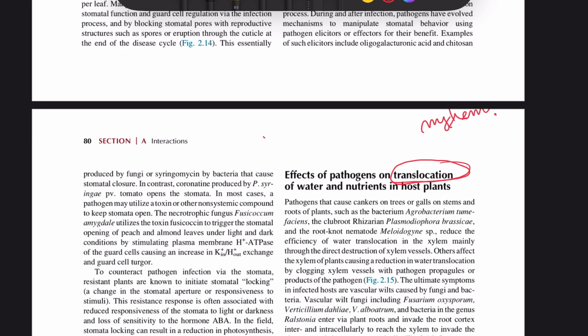If this is a plant, above ground, below ground are roots, and here we have the xylem vessel, which absorbs water and minerals from roots and makes them available to the plant. Now some pathogens block this xylem vessel, so there will be no intake of water, right?